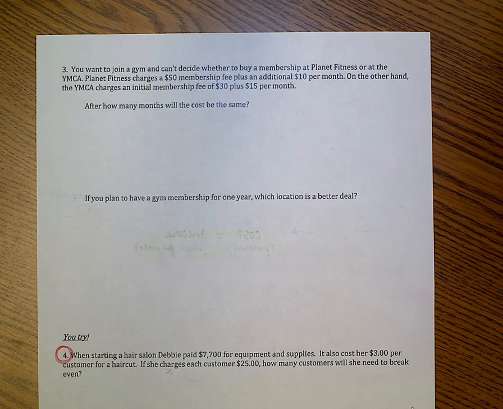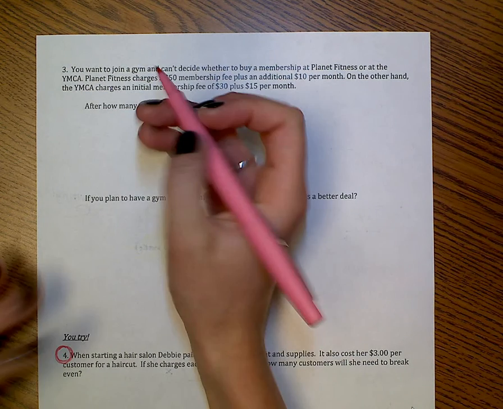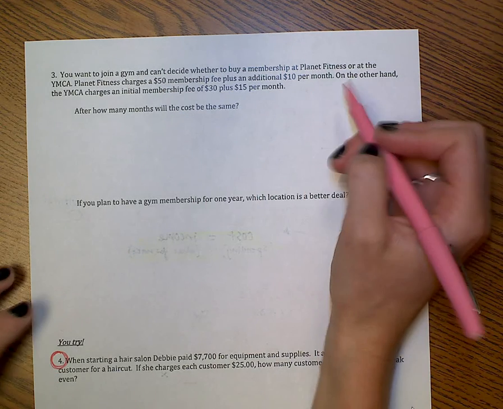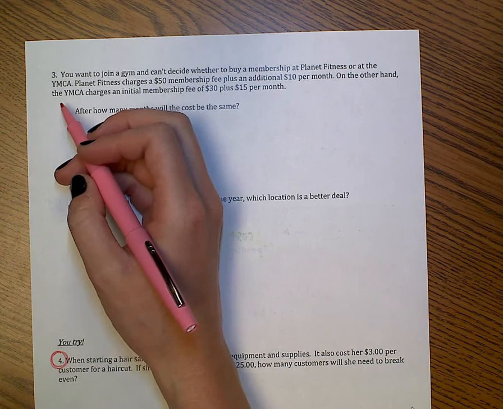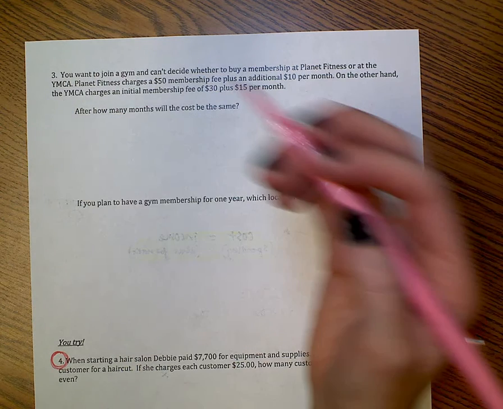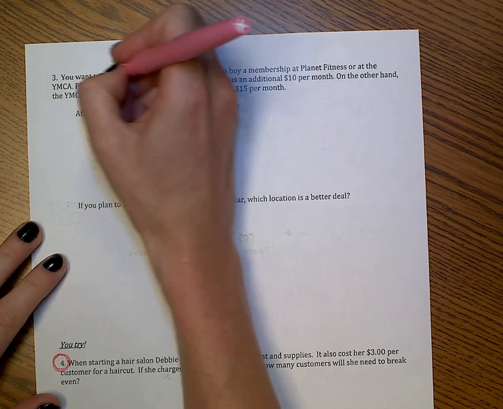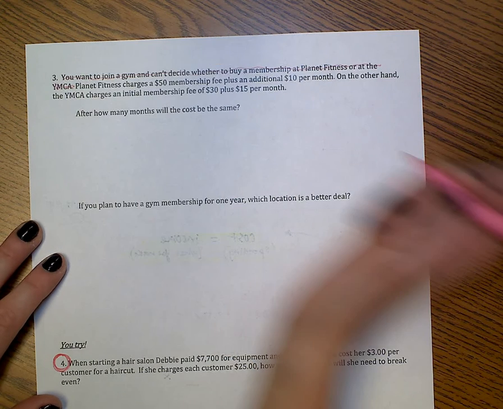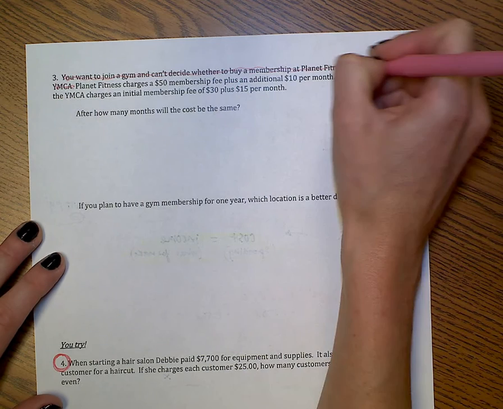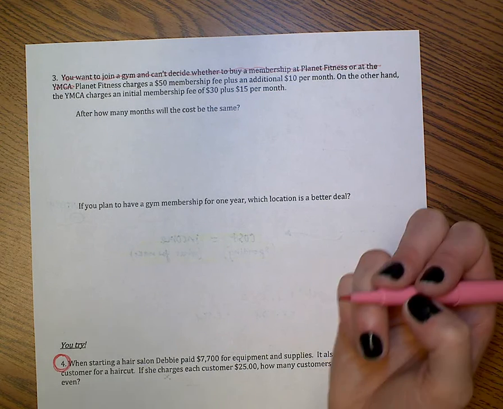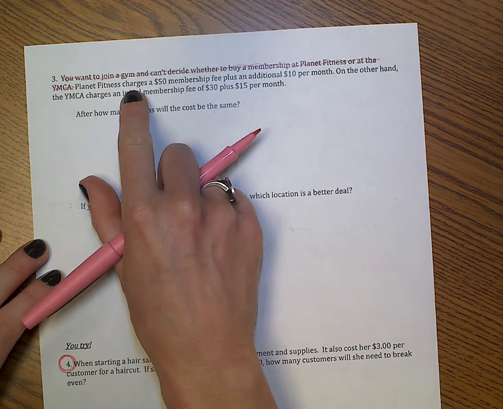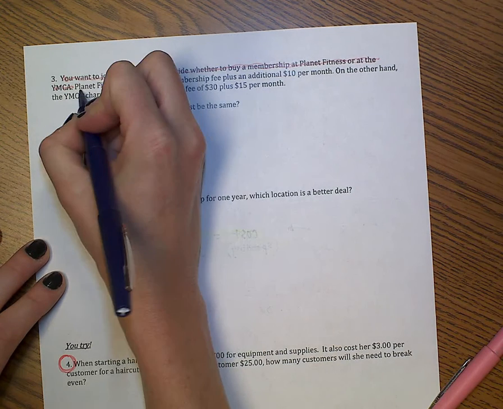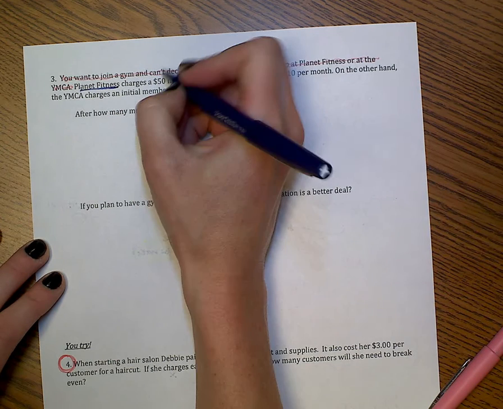But I'm going to do one more, so I'm going to read it. It says you want to join a gym and can't decide whether to buy a membership at Planet Fitness or at the YMCA. Okay, that's good. I know the setup of the situation, but obviously none of that helps me write my equation. So I'm going to cross off that sentence after I've read it. Here's where my numbers come in. Planet Fitness charges $50 for a membership fee.